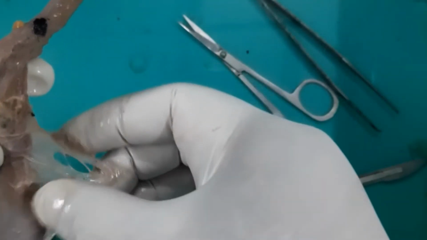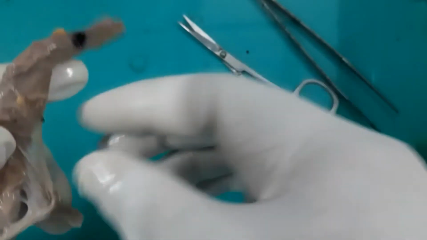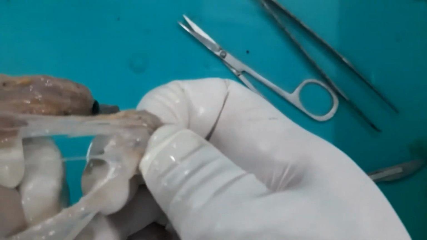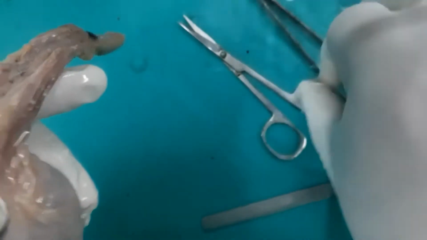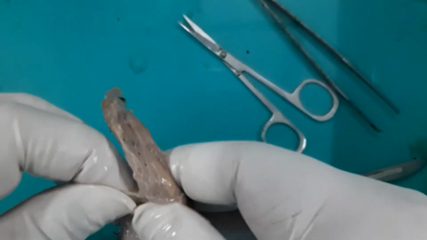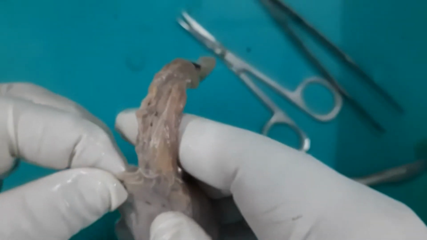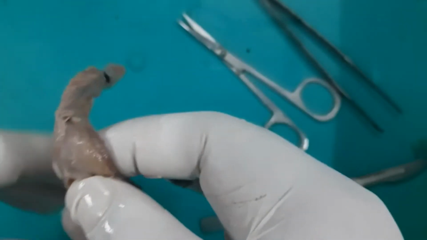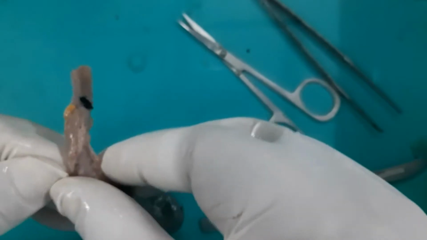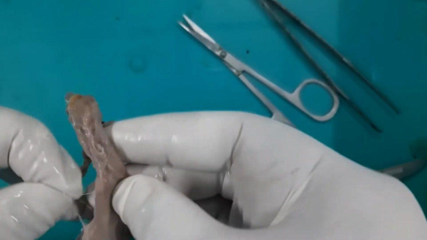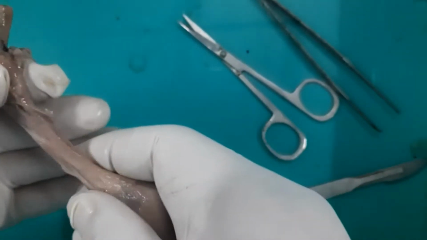See this fascia. This is the external spermatic fascia. What difficulty I am facing here is that it is really difficult to remove this because there are adhesions between the external spermatic fascia and the cremasteric muscle and fascia onto the testis as well as onto the spermatic cord, but I have to remove it so as to expose the second layer, that is the cremasteric muscle and its fascia.